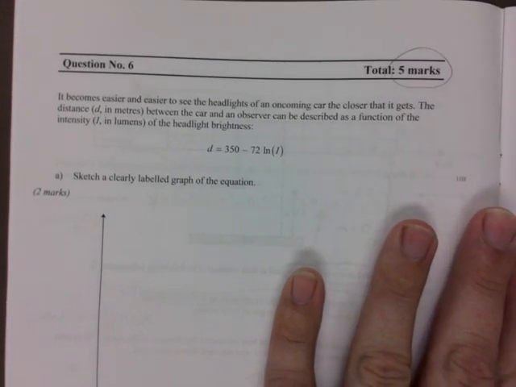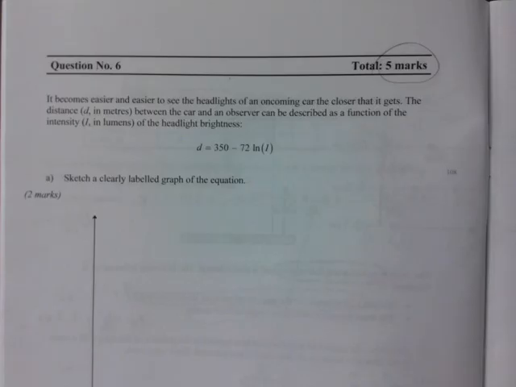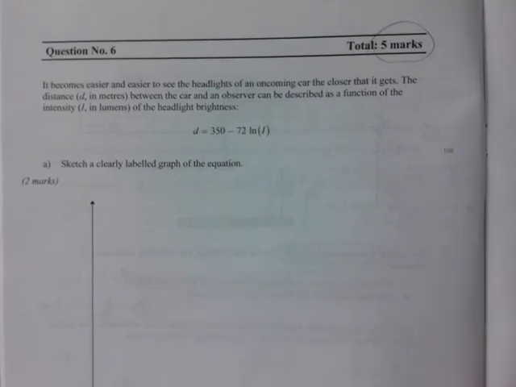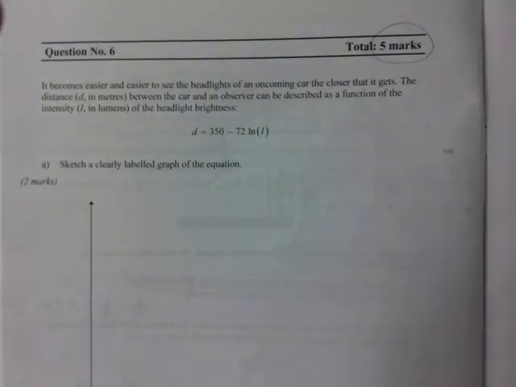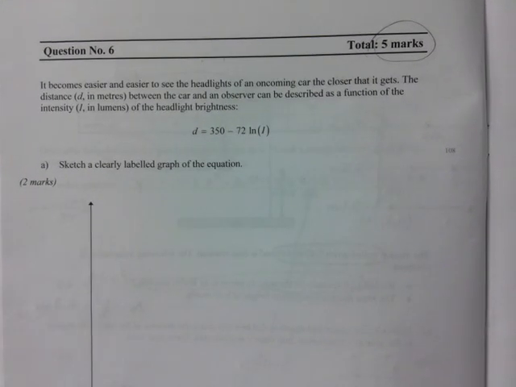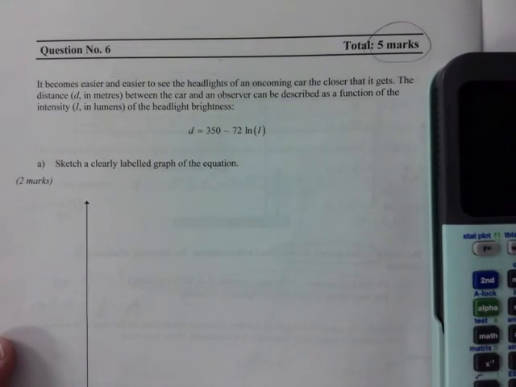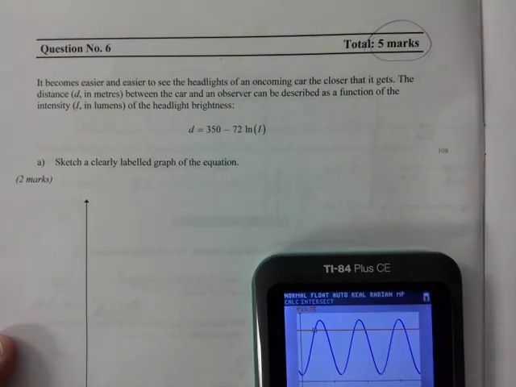Ended up question 6. So let's continue. Focus. And let's enter that into our calculators. Let's see how, I guess I should read it first.